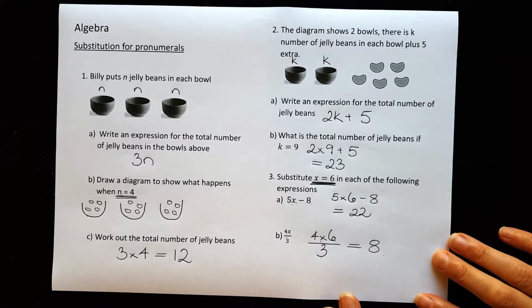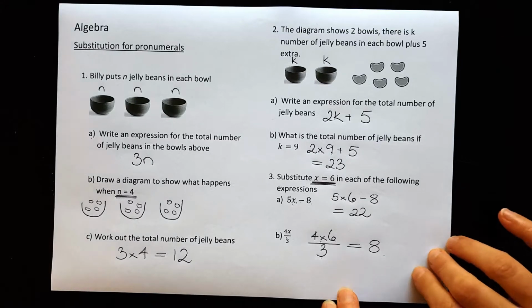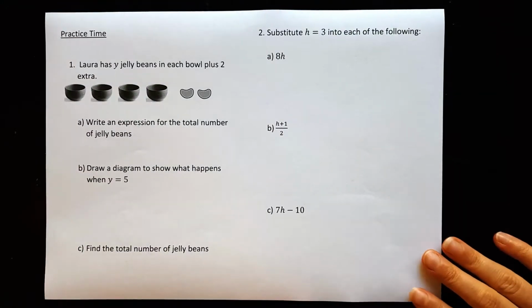Okay, so that's what we need to do today for substitution. Time for you to practice. So these questions are very similar to the ones that I've just shown you. Pause the video, give these questions a go, and then restart to see how you've gone.